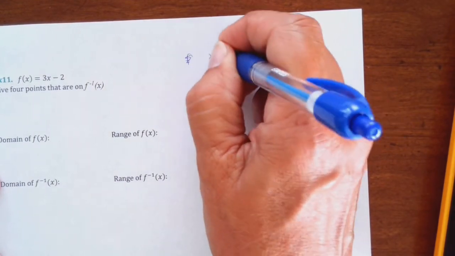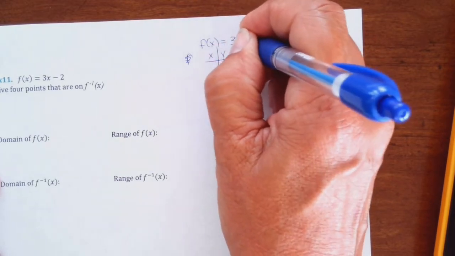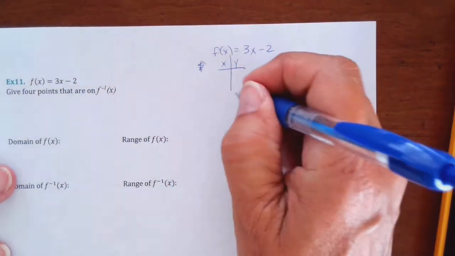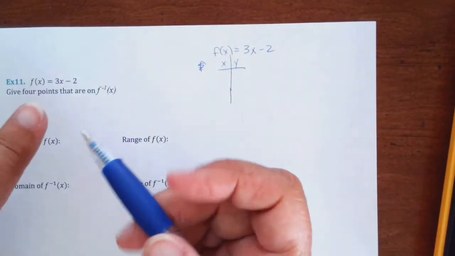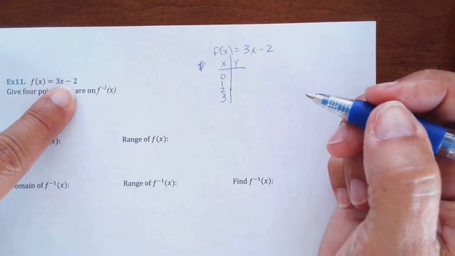Let's do a couple points for x and y on the function 3x minus 2. Now you can use your calculator for this, but this one's pretty straightforward. So let's pick some numbers for x: 0, 1, 2, 3. Plug those in here.